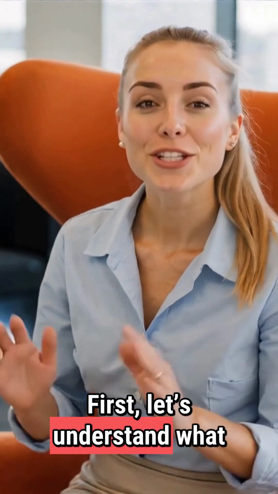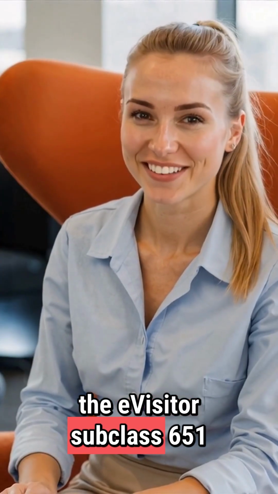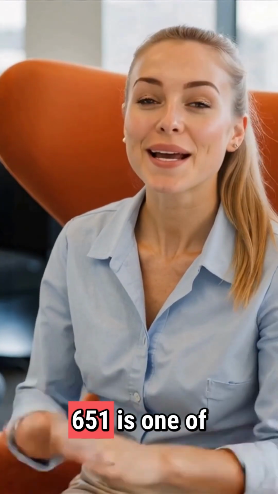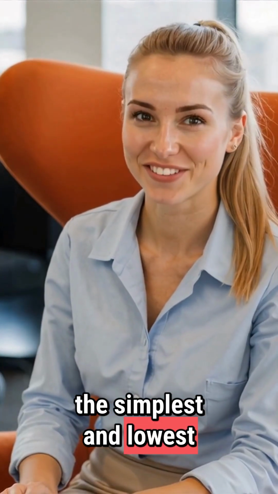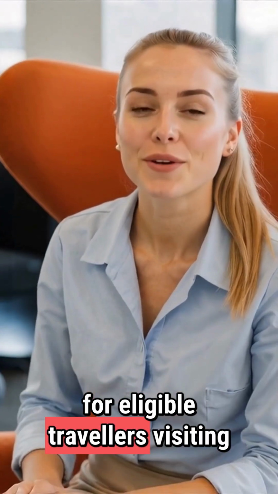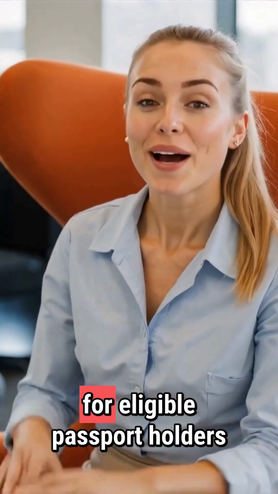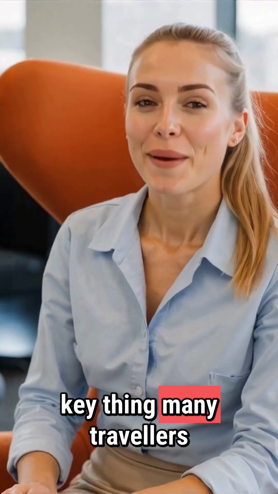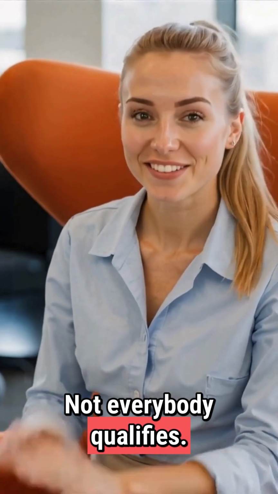First, let's understand what the eVisitor Subclass 651 actually is. The Australian eVisitor Subclass 651 is one of the simplest and lowest cost travel authorizations available for eligible travelers visiting Australia. It is mainly designed for eligible passport holders from certain European countries. And here is the key thing many travelers misunderstand. Not everybody qualifies.